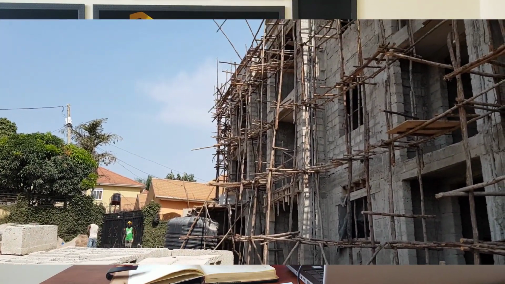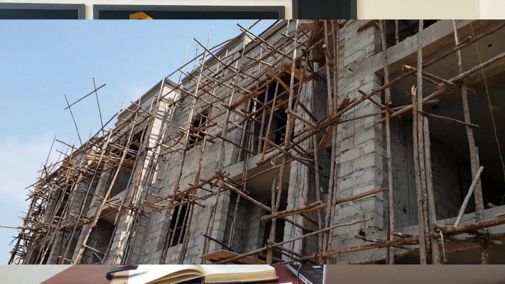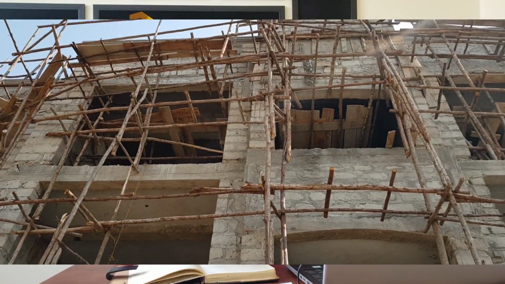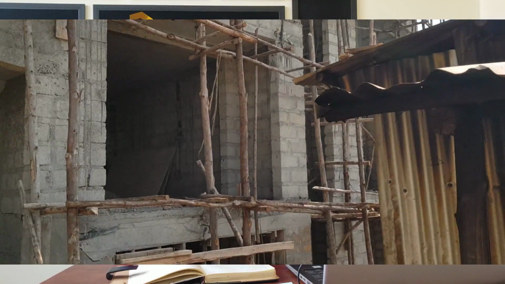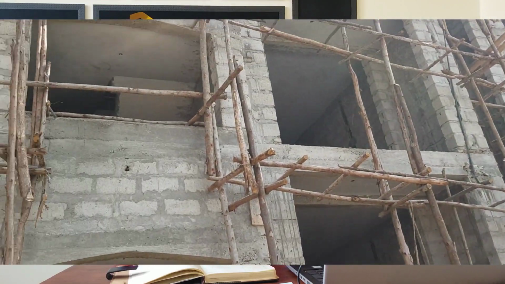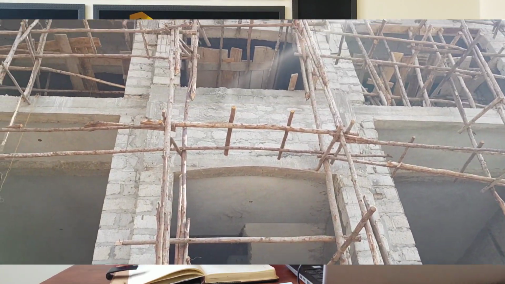And then quarterly, what I mean is every 3 months, we are going to be bringing for you the progress of at least one or two of the construction projects that we are handling.